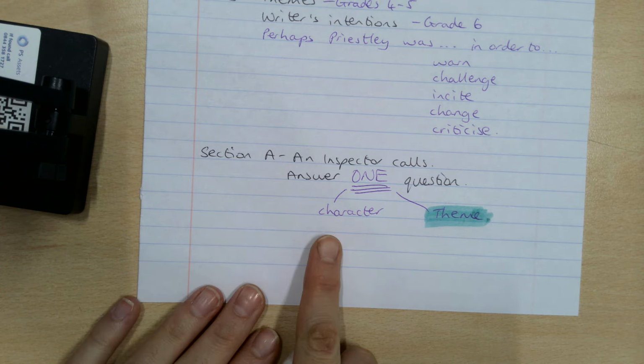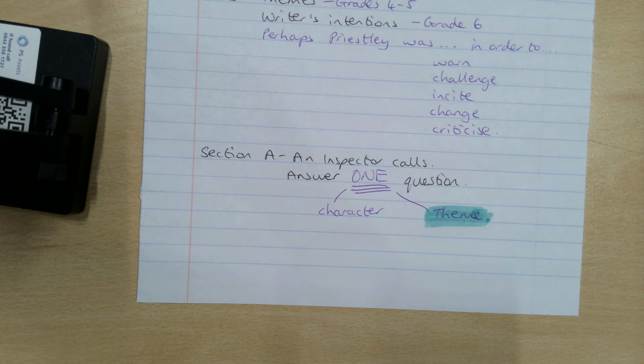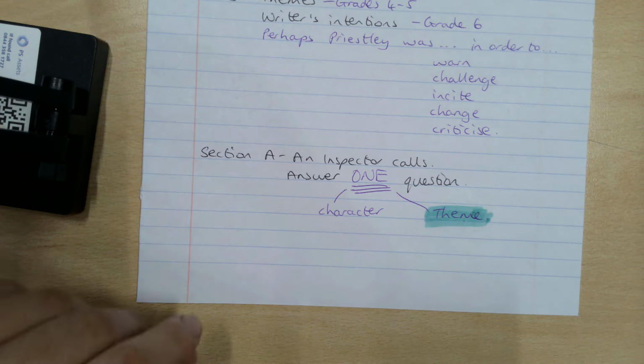If you go for the character question, you've got to know that character really, really well, and you've got to have all the evidence for that 1 character across the play as a whole. Whereas if you do the theme question, then you can include ideas connected to different characters. So I would say that's making your life easier, going for the theme question.